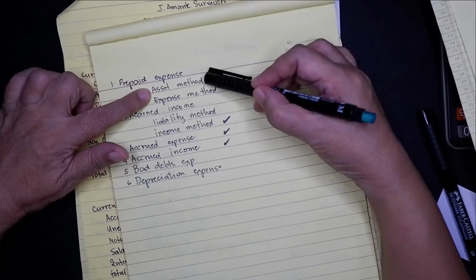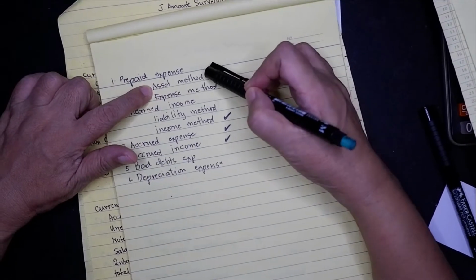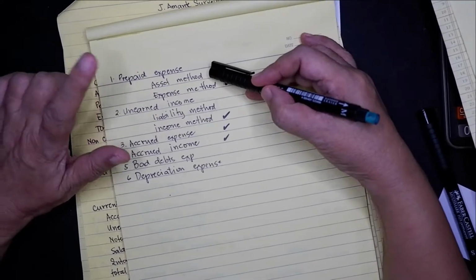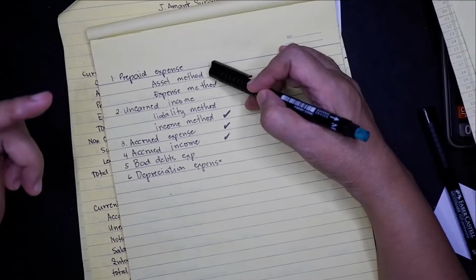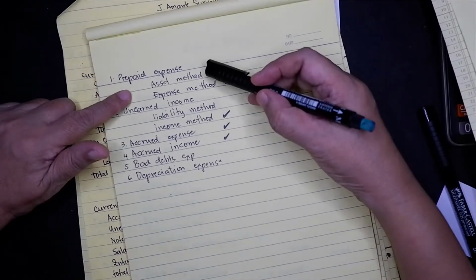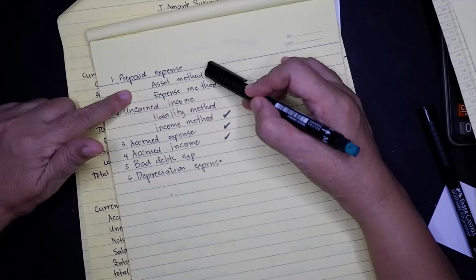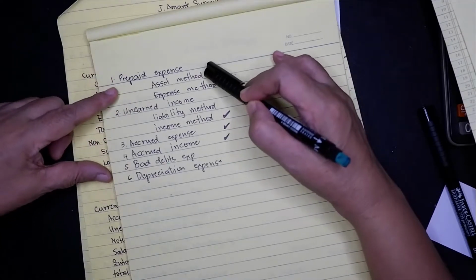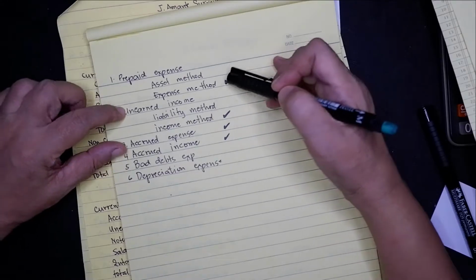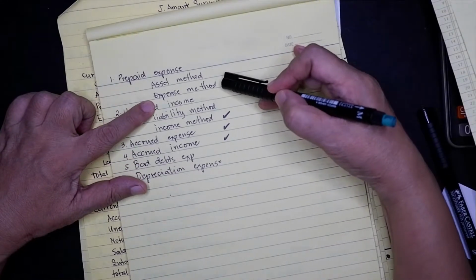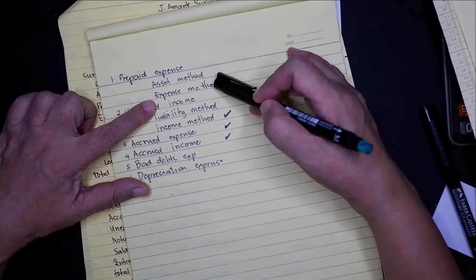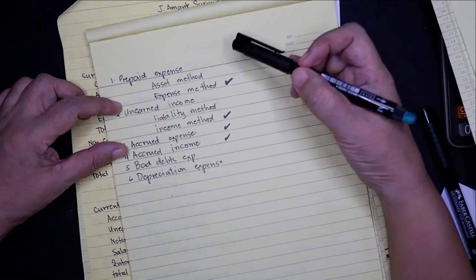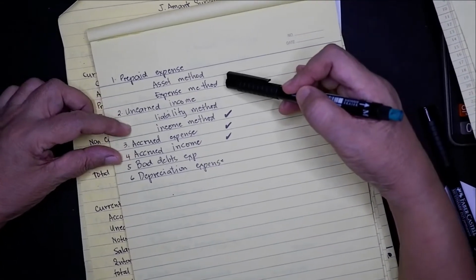For asset method, what is our adjusting entry? It is debit expense and credit asset. So we decrease our asset. So it means we do not have to make a reversing entry. While for expense method, our entry is debit asset and credit expense. So debit asset, it increases our asset. So it needs a reversing entry.